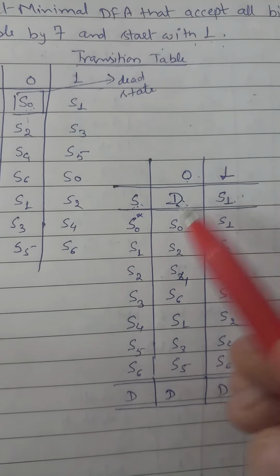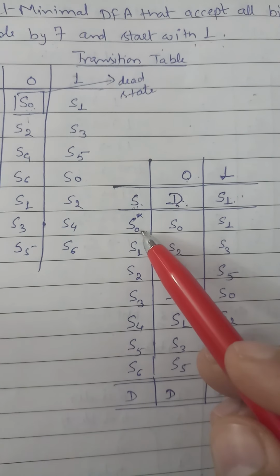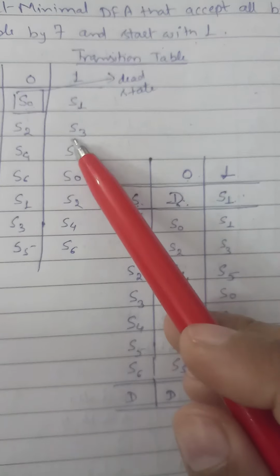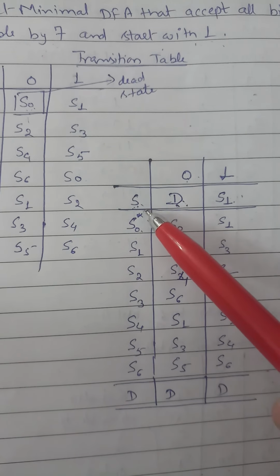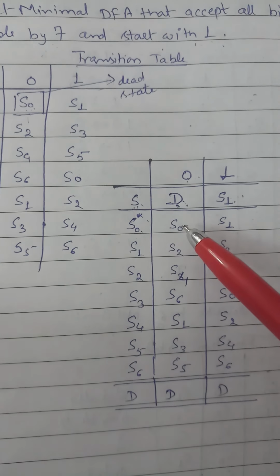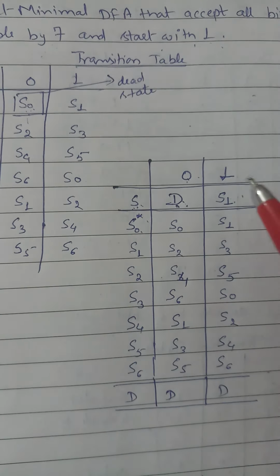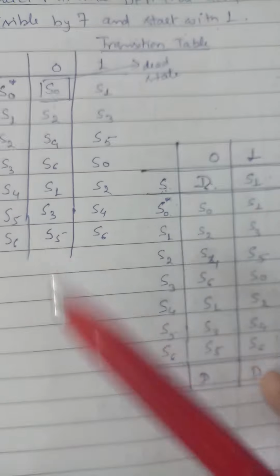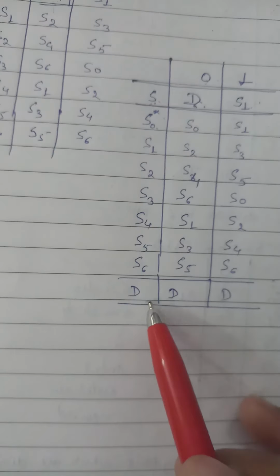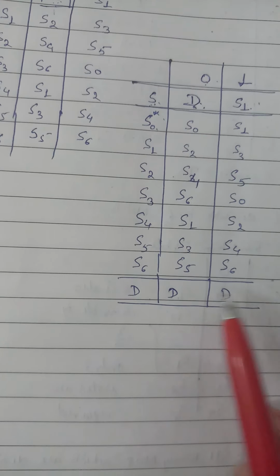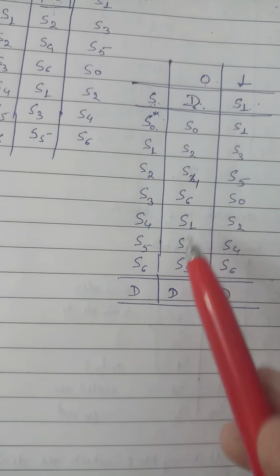After that we start as simply as before in our transition table, with initial state S0 marked with a star, in the similar way as in our earlier example of divisible by 7. Now we can clearly see that the dead state will come at the end, not in between, because initially we have defined it.